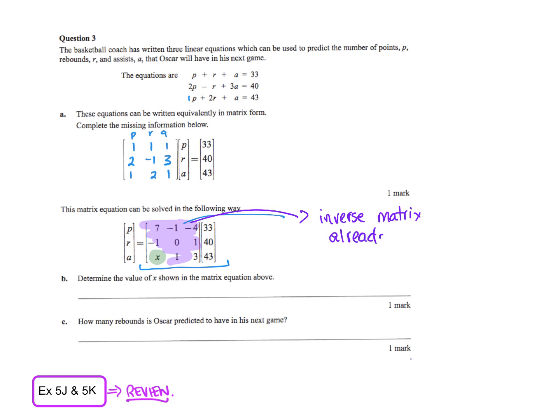So this is the inverse matrix already done. You're going to raise this one up here to the -1, and you can then tell me what is in that spot. So go do that on your calculator. Okay, so what I've done is I've popped in that first one: 1, 1, 1, 2, -1, 3, 1, 2, 1. I did it to the negative power and I ended up with 7, -1, -4, -1, 0, 1, and down here was -5.